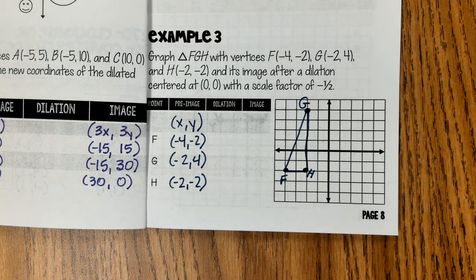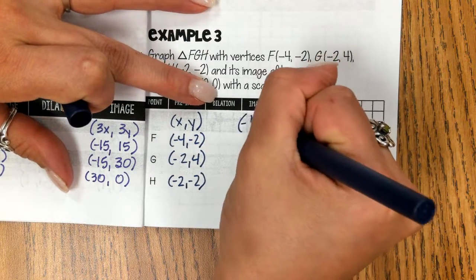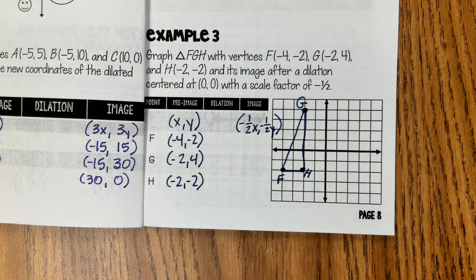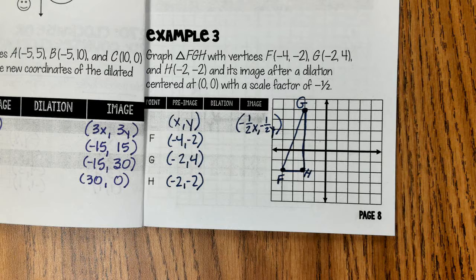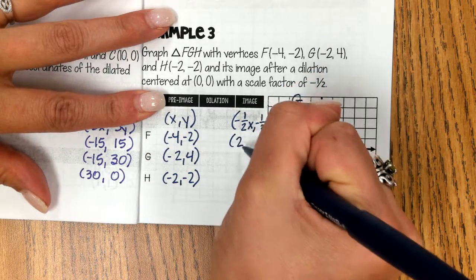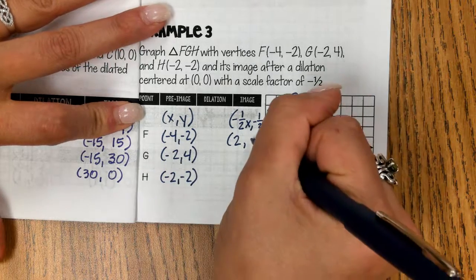All right, so on this example, it's asking me to dilate the figure with a scale factor of -1/2. So -1/2 x, -1/2 y is what I would write here. Okay, so we're flipping the sign. You are correct on the numbers. So half of 4 is what? 2, but instead of negative, we would write positive. And then half of -2 is -1, but we would make that +1.